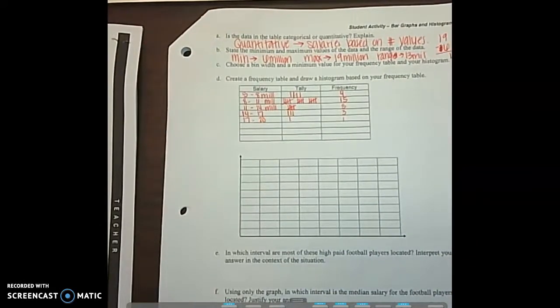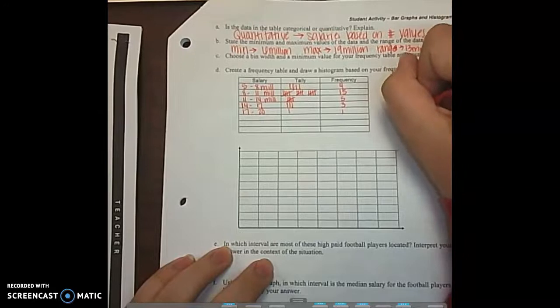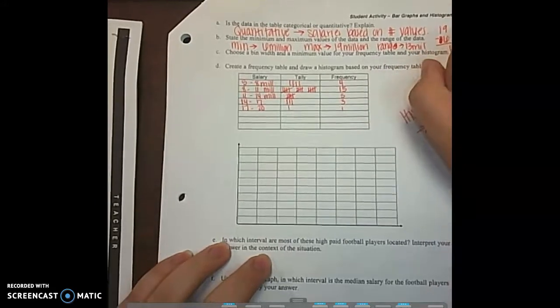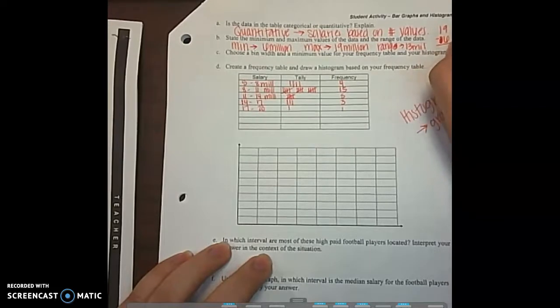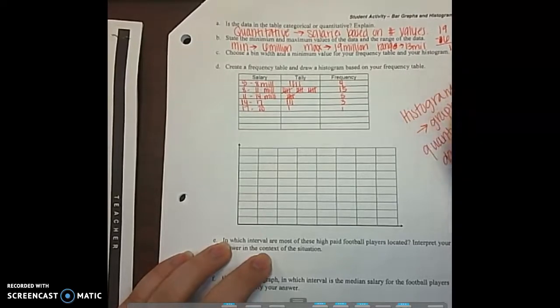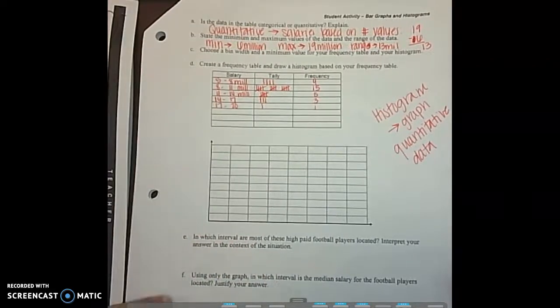So now we are going to create a graph. So this is a completely blank graph. You've not had to do one of these yet. Now, because we're doing quantitative data, we know it's going to be a histogram, because histograms graph quantitative data. And we know that our bars are going to touch.